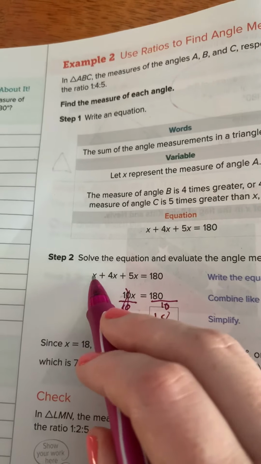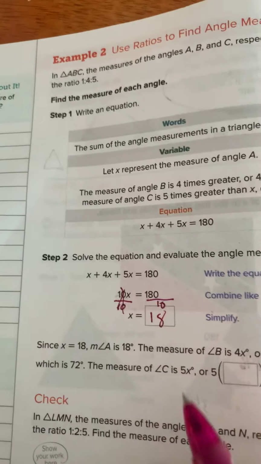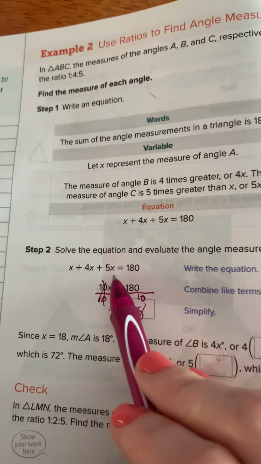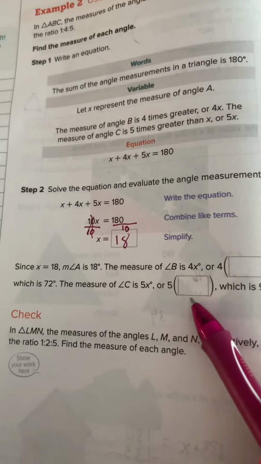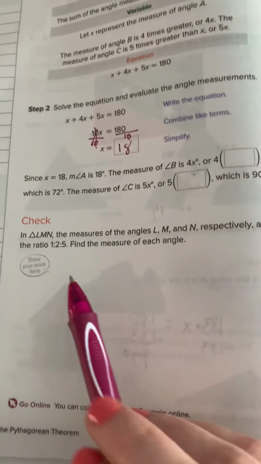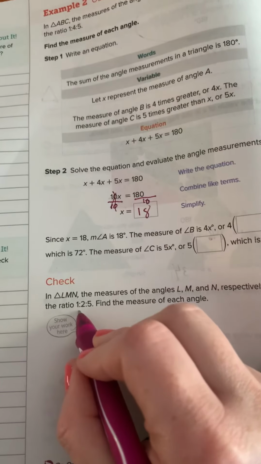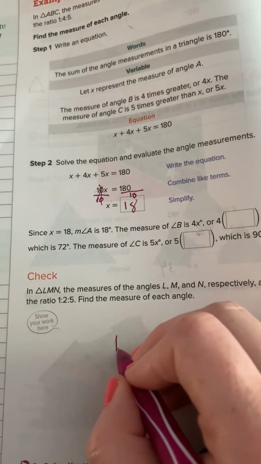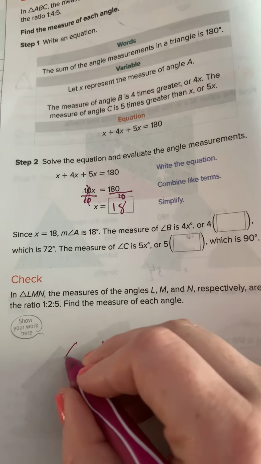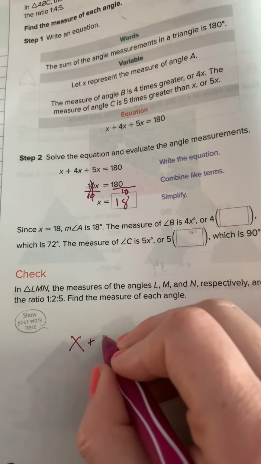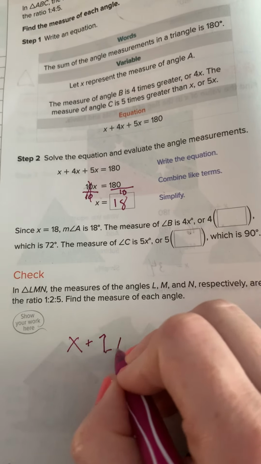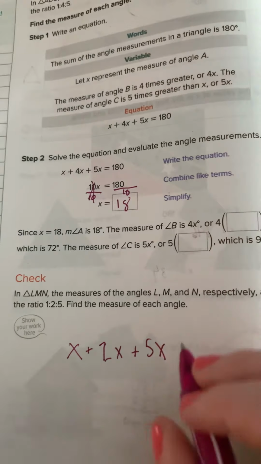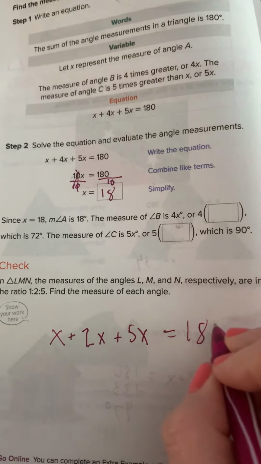So this guy's 18. So what's 4 times 18? Well, that will be what angle B is. And what's 5 times 18? Well, that will be what angle C is. Okay, so if you're going to do it over here, I'm not going to do the entire problem, but 1 to 2 to 5. So it's going to be like 1x, well, let me just do this, x plus 2x plus 5x. So I did that, equals 180.